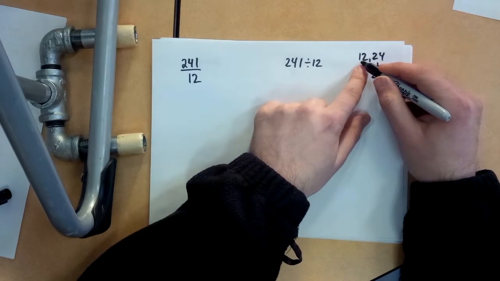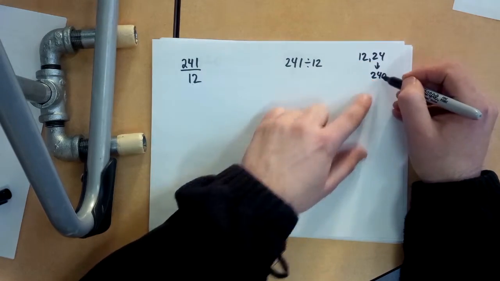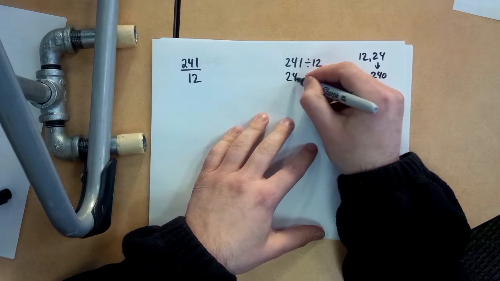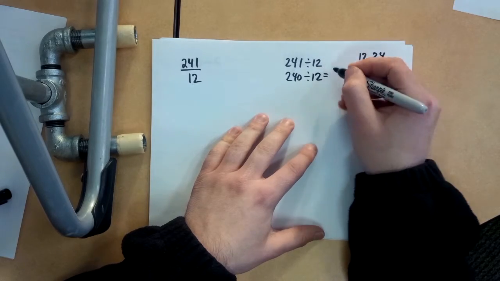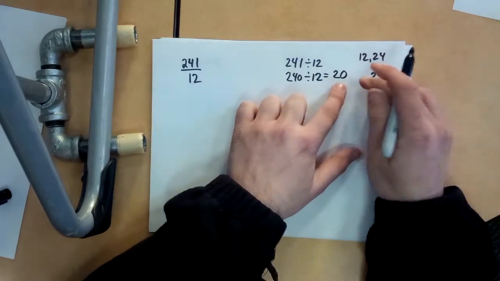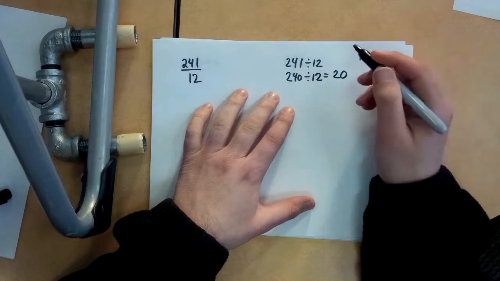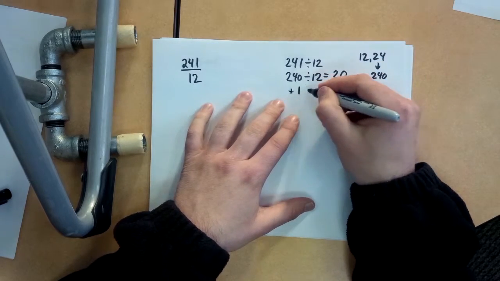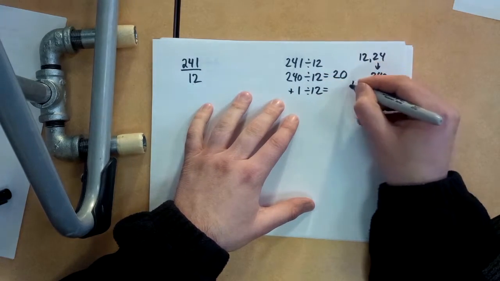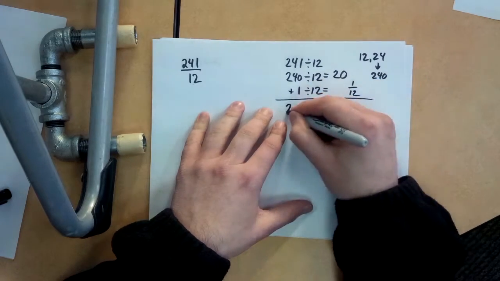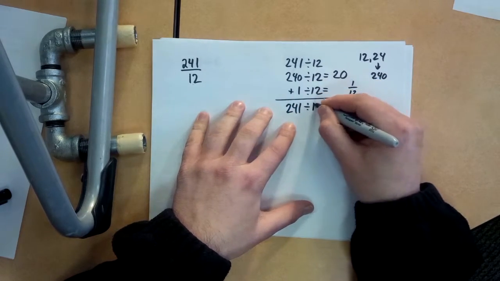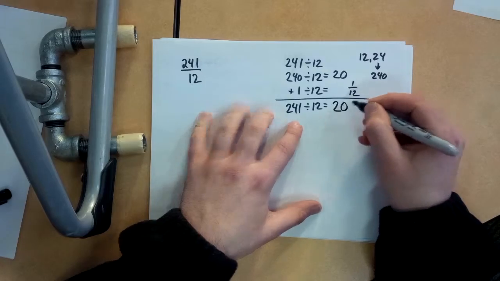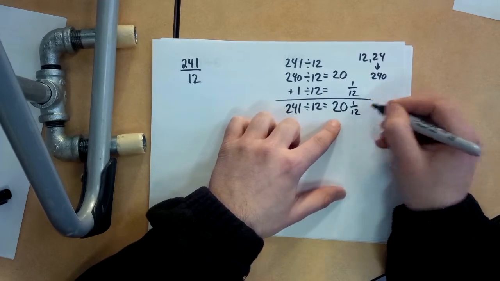Okay, 1 times 12, 2 times 12, 20 times 12. So I know that 240 divided by 12 is going to be 20, so it's the complementary statement there, or the related statement. And then I just simply have to add 1 divided by 12 equals 1 divided by 12. Some more information on related statements in a previous video. 20 and 1 divided by 12.